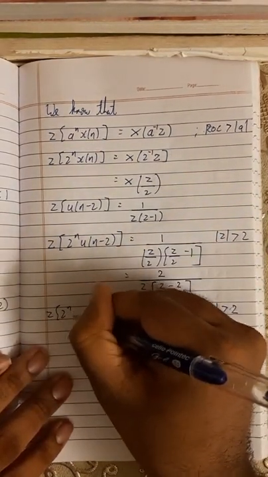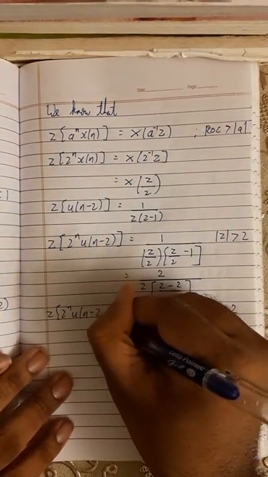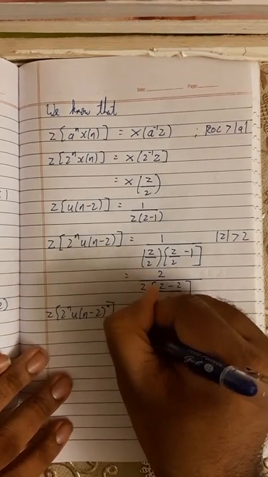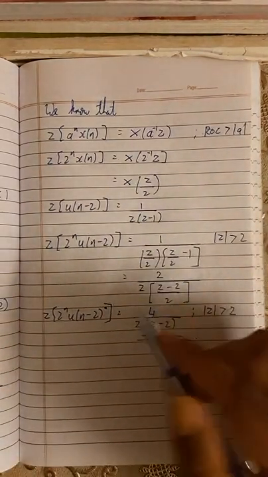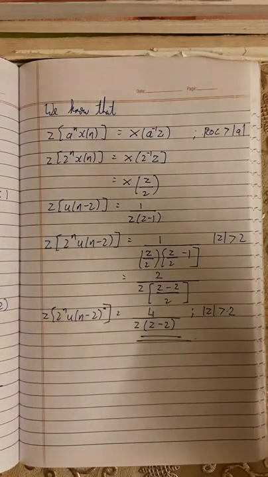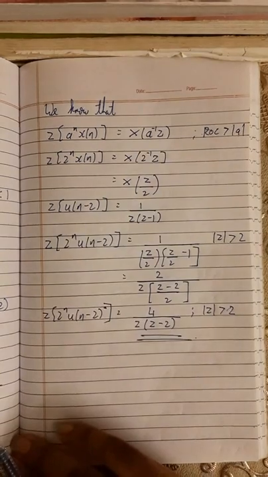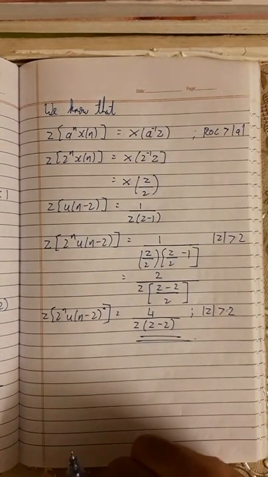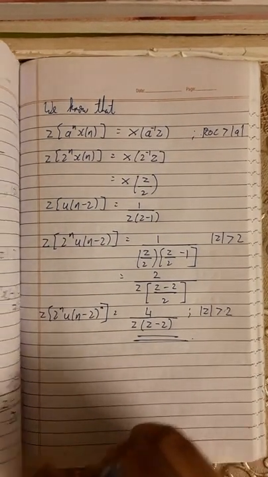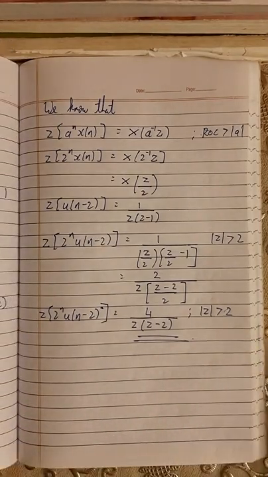See? So this is how we do the problem. If you see any such problem, first we apply the time shifting theorem, and then we apply the time scaling and time reversing property. So this is how we do the problems. For the remaining problems, I will complete them in the next video.